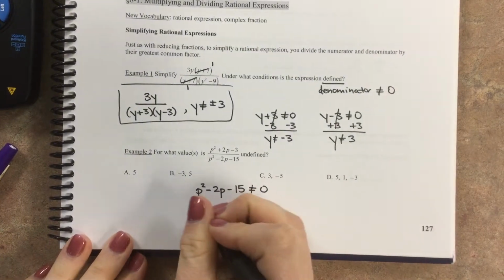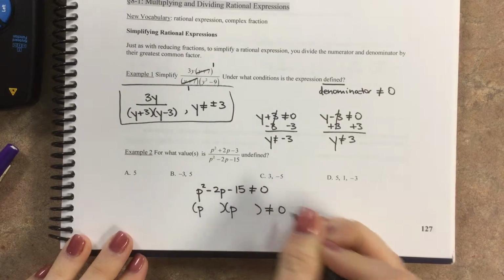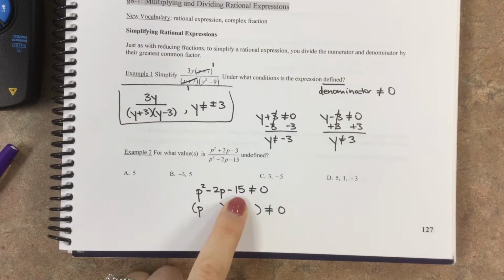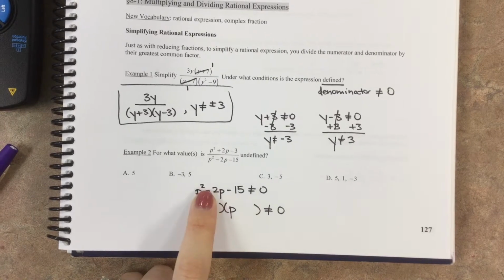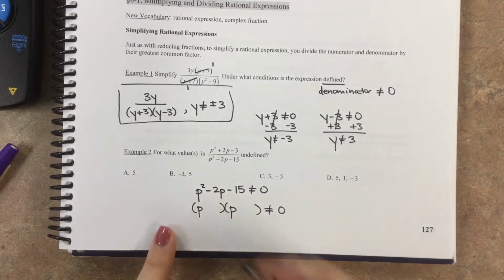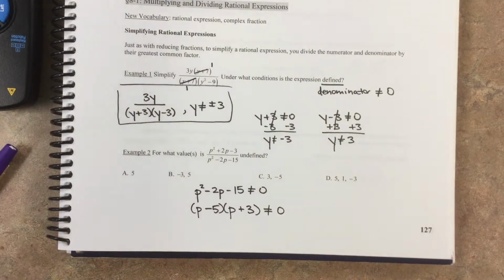So start with p times p, that'll give us the p squared, and then whatever goes here times whatever goes here is supposed to multiply to negative 15, but our middle term should give us a negative 2. So these two numbers should multiply to negative 15 and add to negative 2. So that would be negative 5 and positive 3.